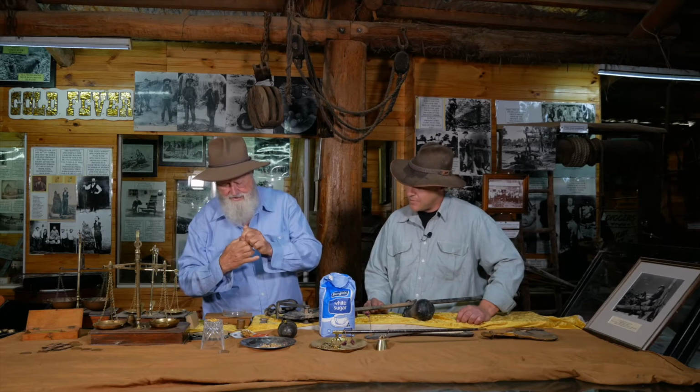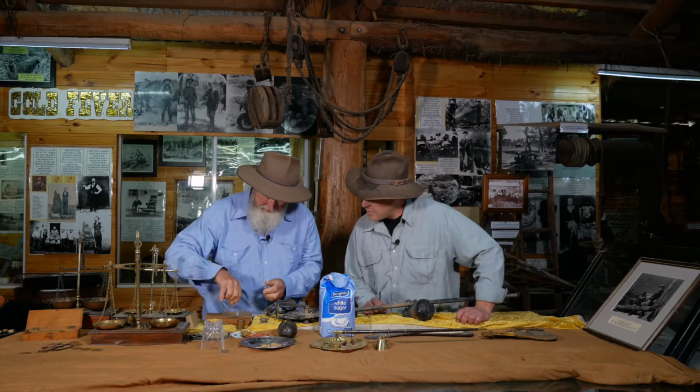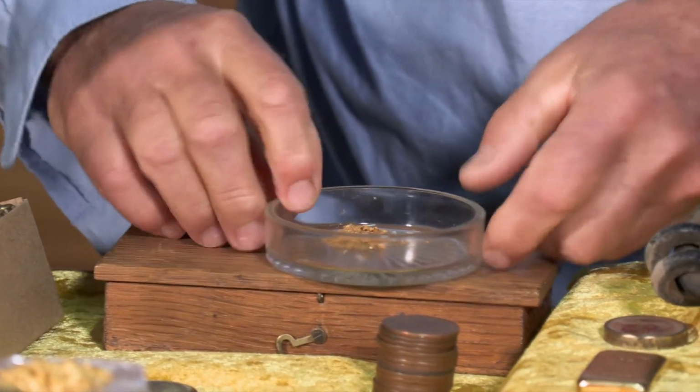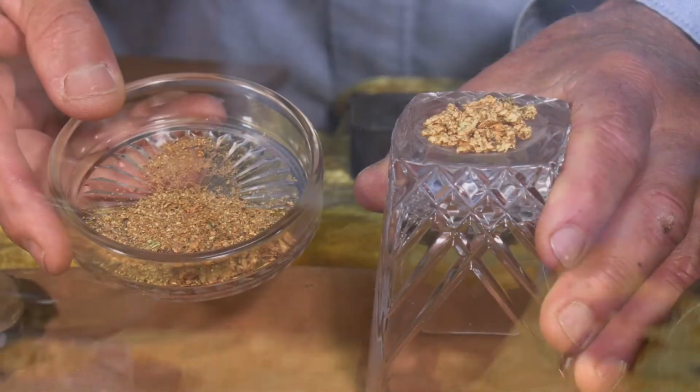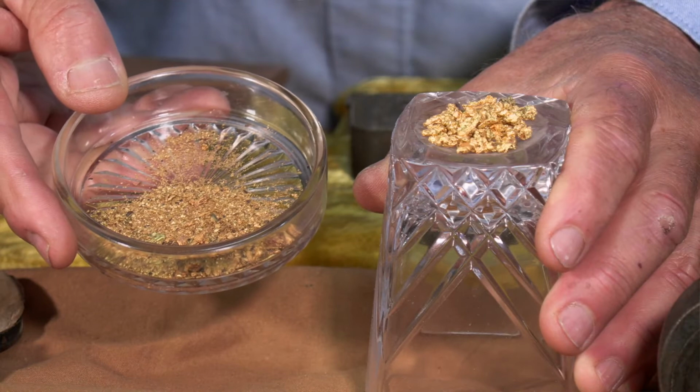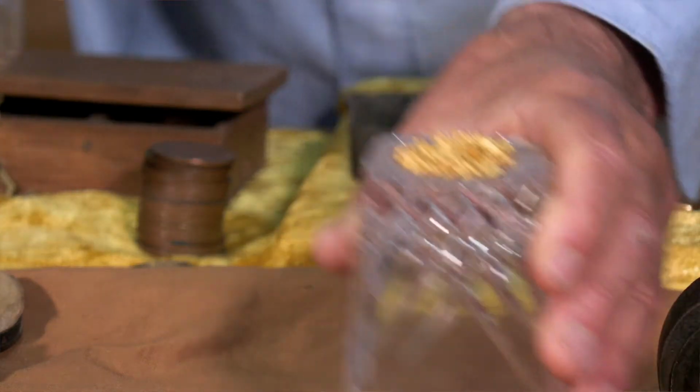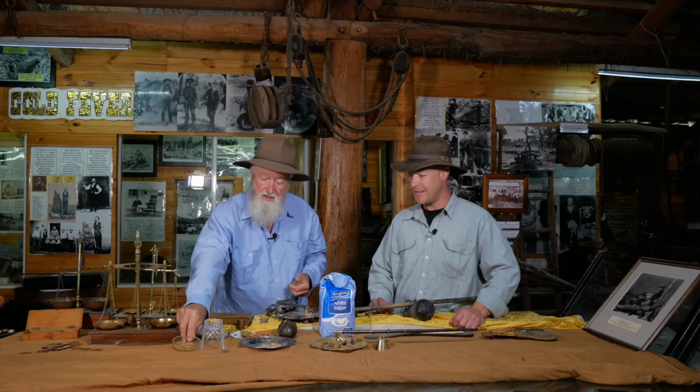Well, this is half an ounce from California. So we've got American gold here now. So it doesn't matter where you go. Look at that. You can see the difference. Yes, that Californian gold is nowhere near as yellow and bright. So it's not the same purity.